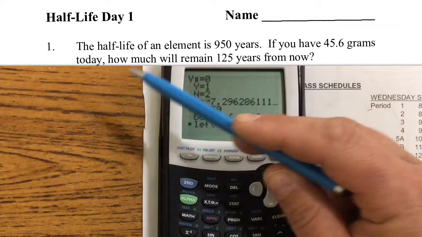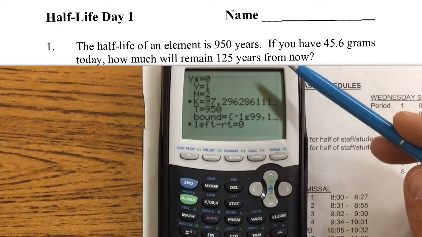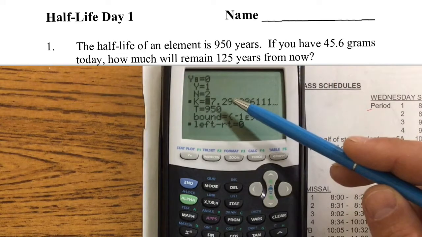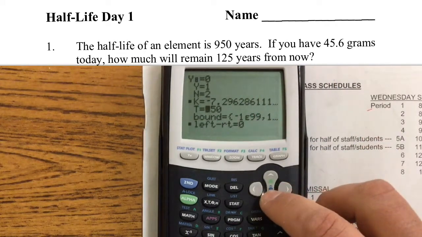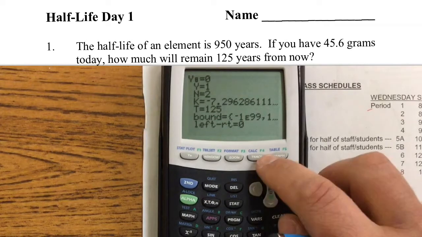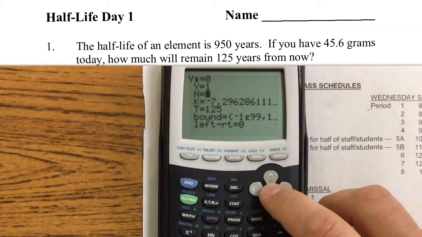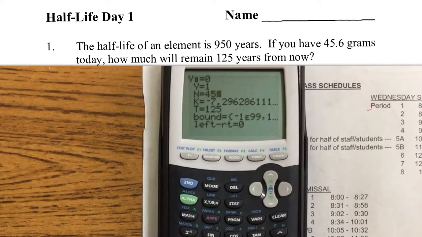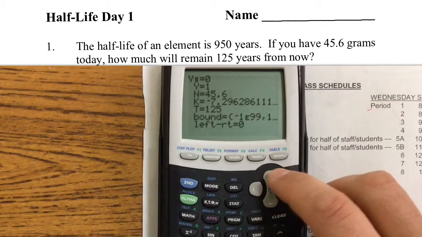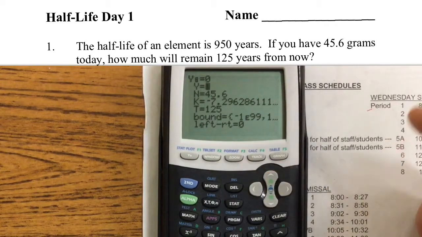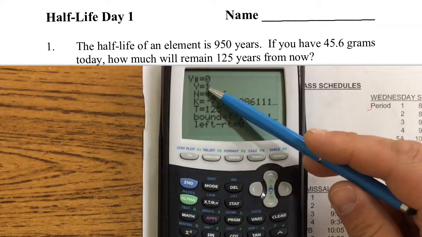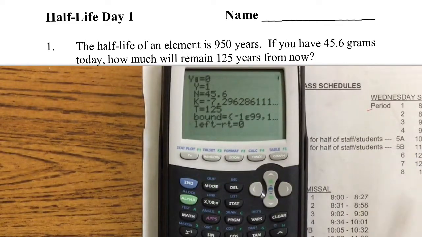Now, it says how much will remain 125 years from now. Now that we know the constant for this problem, we can go change the time to 125 years and enter the amount. Now, they said it was 45.6 grams. So the 2 and 1 just played the role of establishing a K. But now we have actually 45.6 grams today, and we want to know how much we will have in 125 years. So I can alpha solve on the Y.